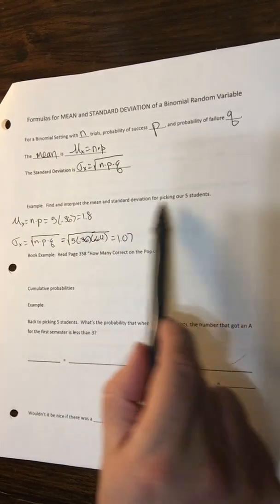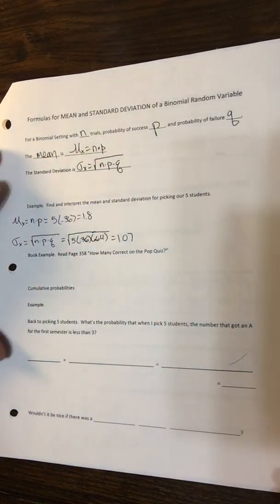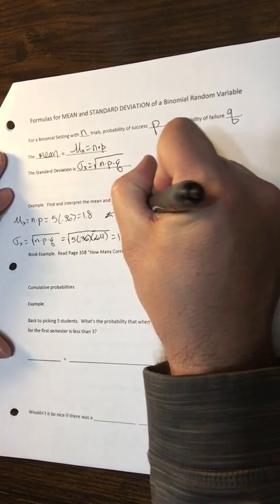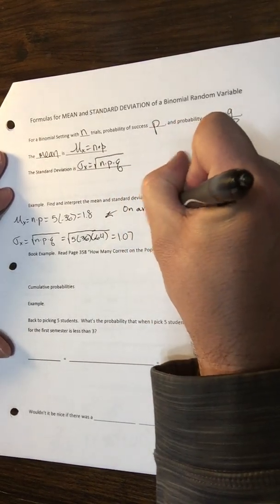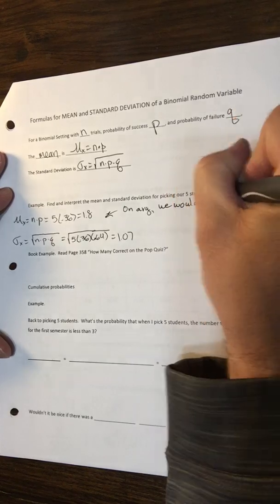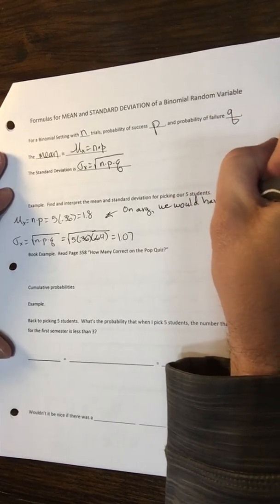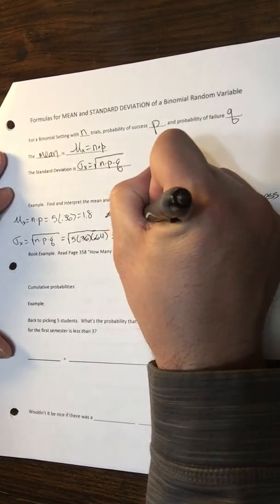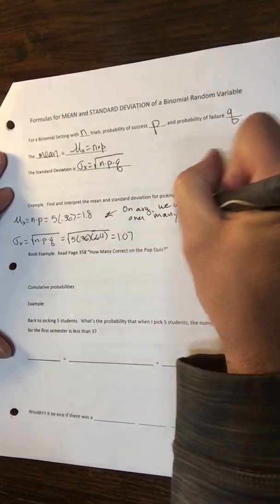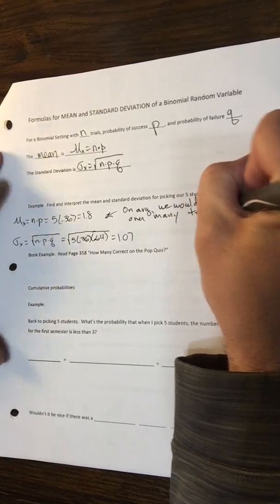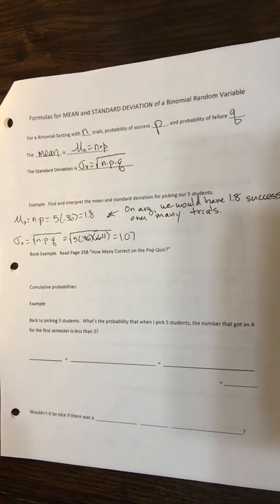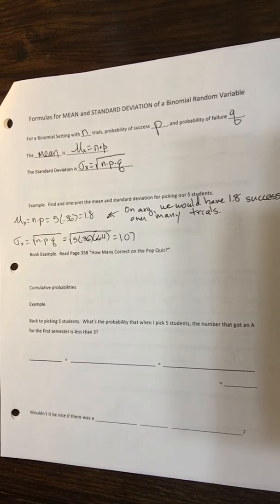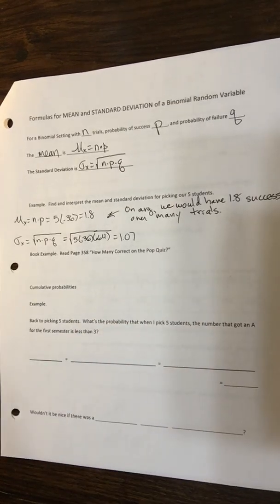There's not enough room here to write the whole interpretation, so let's shortcut that up a little bit for our notes. On average, we would have 1.8 successes over many trials. Okay, so I really shortcutted that. What I should be writing is, if I went through the process over and over of picking 5 students from Larson's class, I would expect, after I keep track of all of them, to have an average of 1.8. But I think I shortcutted that up pretty good.